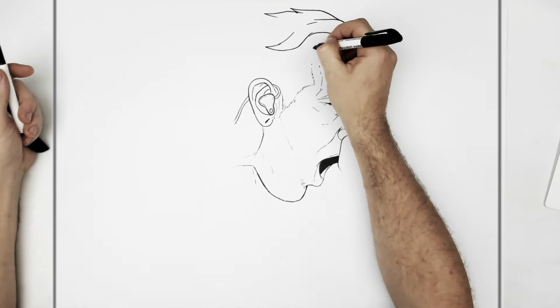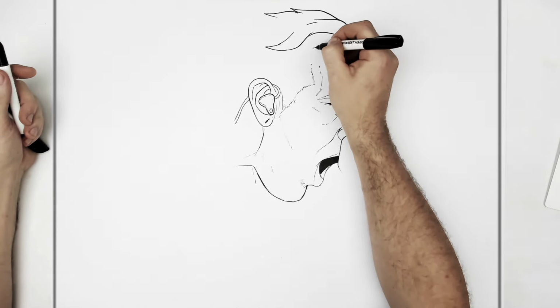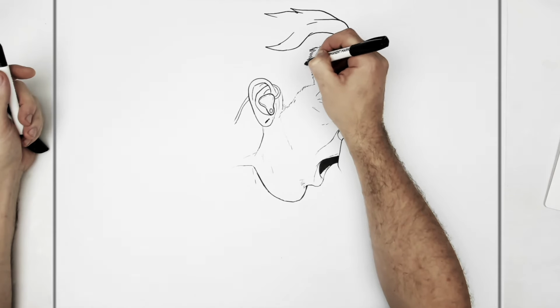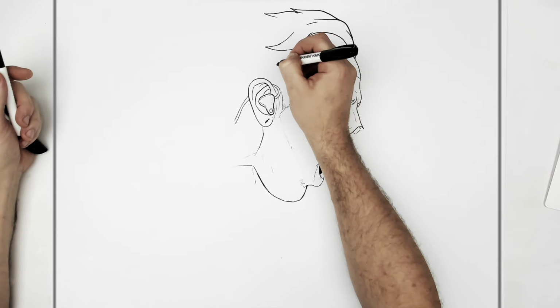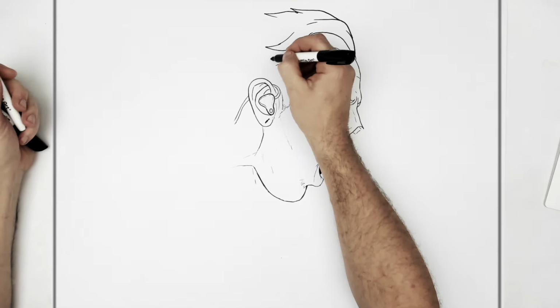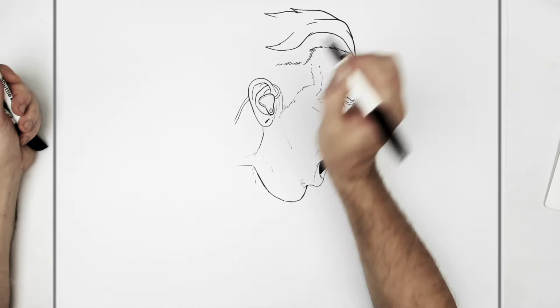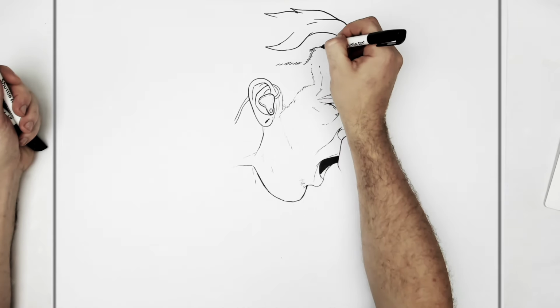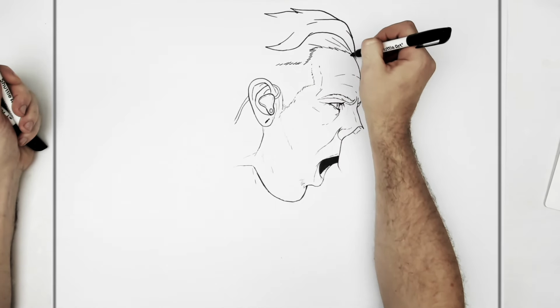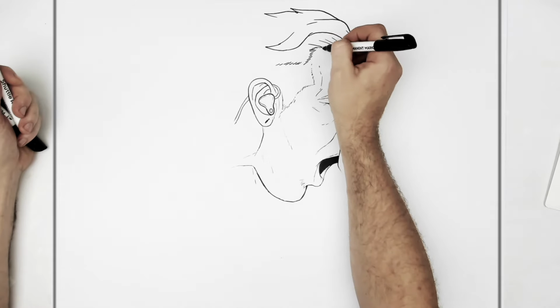Like this then starts to come down this way, right? So you've got like another shaved layer, I think. Some texture lines in under here.